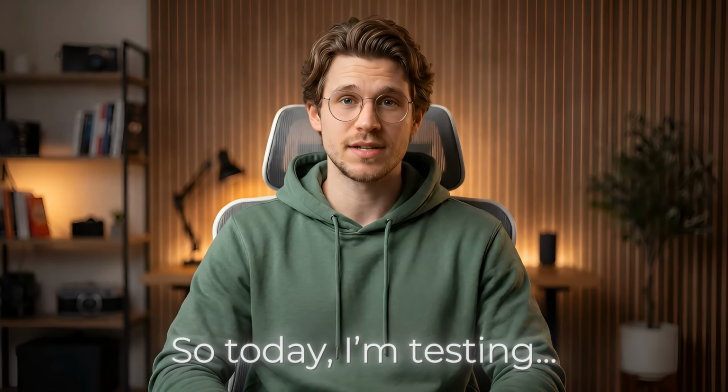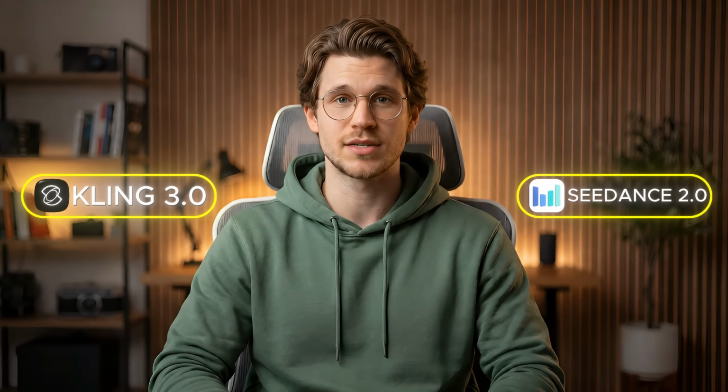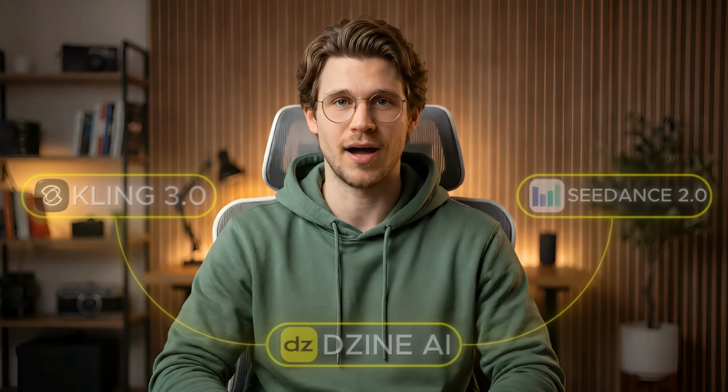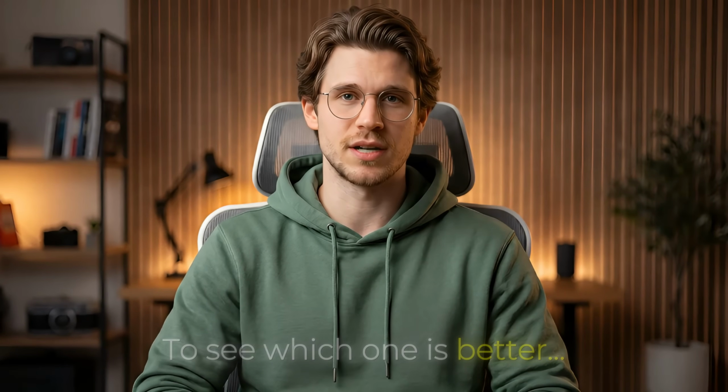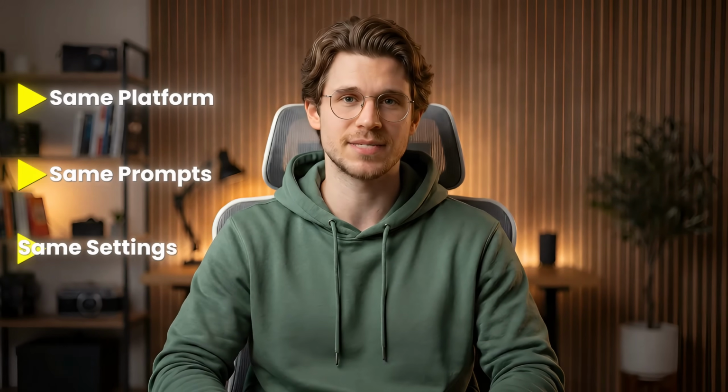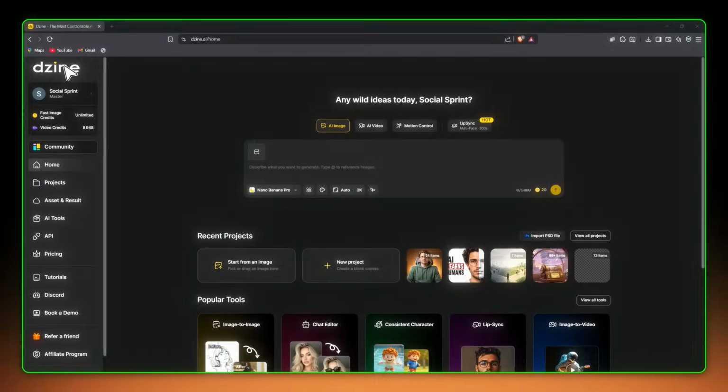So today, I'm testing Kling 3.0 versus Seedance 2.0 inside Dzine AI to see which one is better for each situation. Same platform, same prompts, same settings, but two completely different AI video models. So let's test this properly.